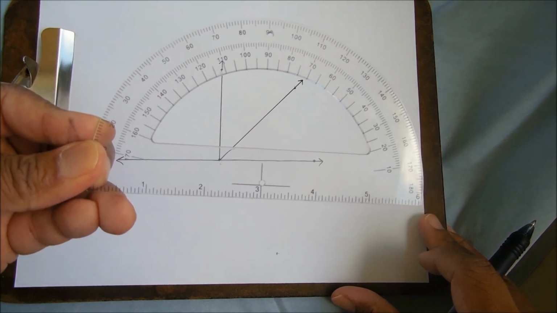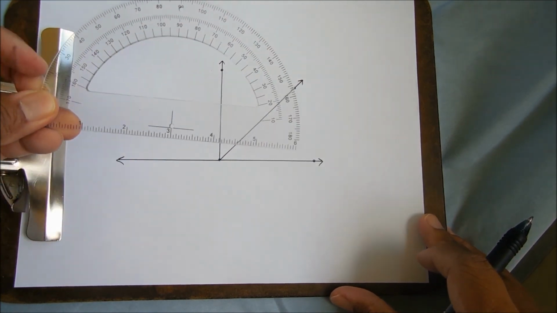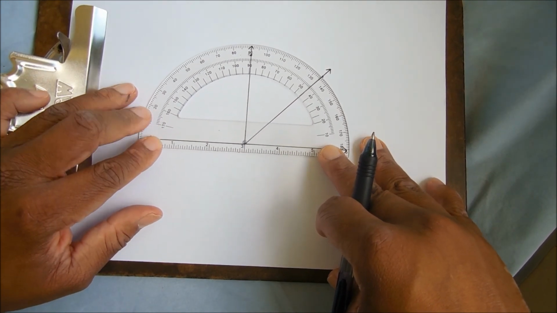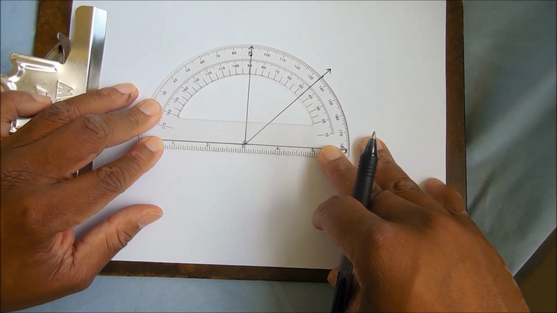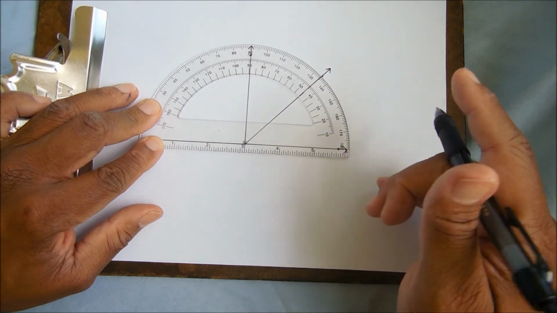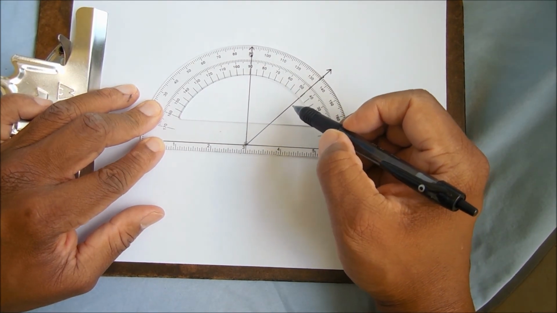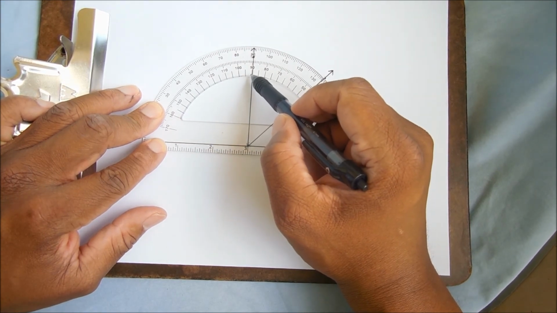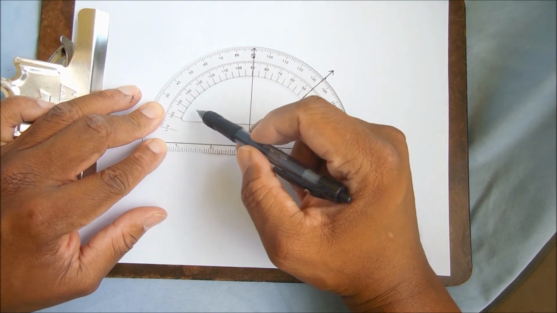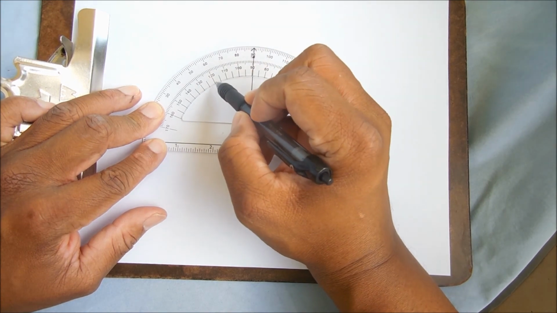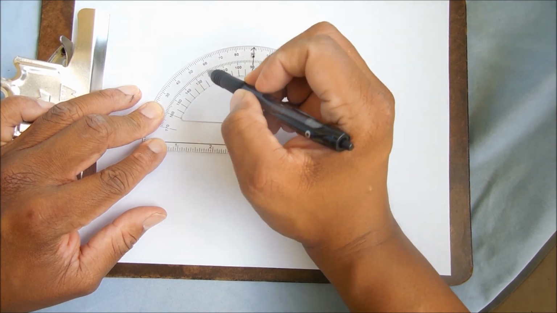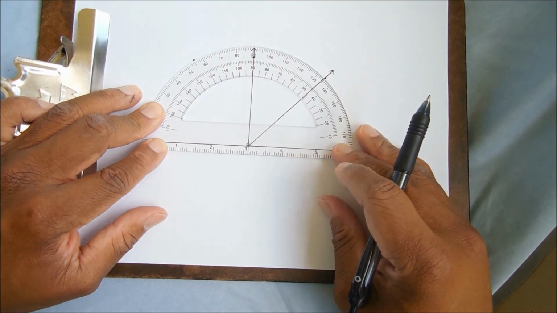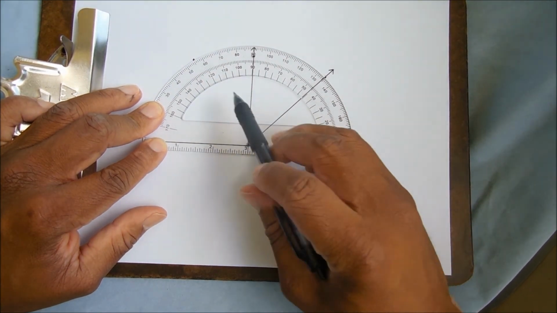Now let's do one more angle. We're going to keep these other reference angles here. Now we want to draw 125 degrees. These are reference angles, and knowing that the bottom part are for the lower angles, and then it goes on to higher angles. So here we're going to go at 125.